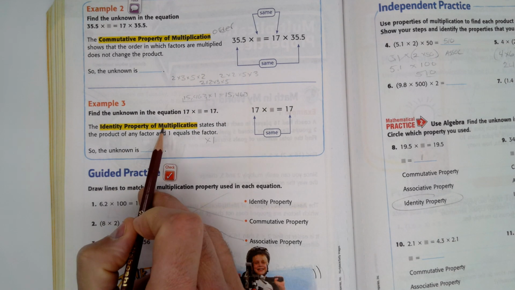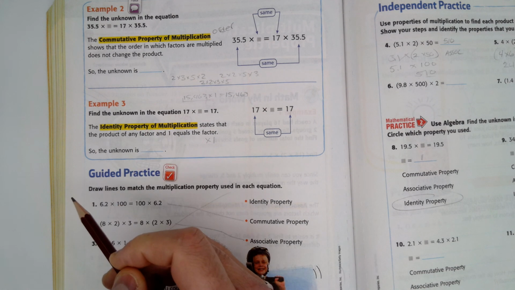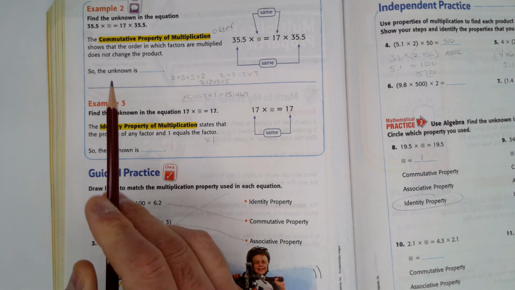That's the identity property. So you've got your three properties. You've got the associative property, the commutative property, and the identity property.